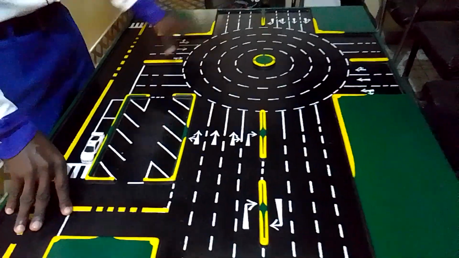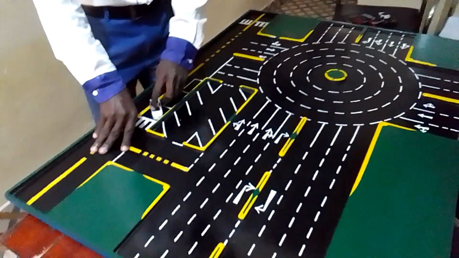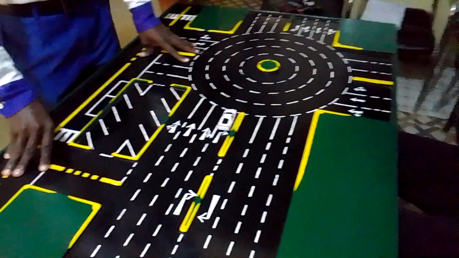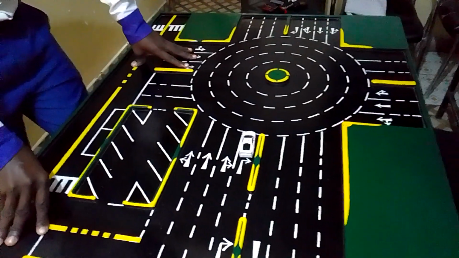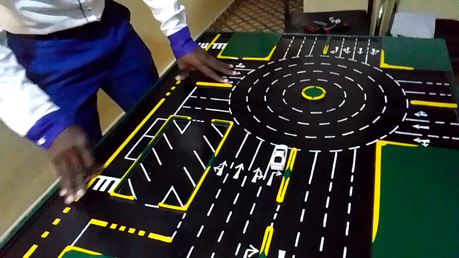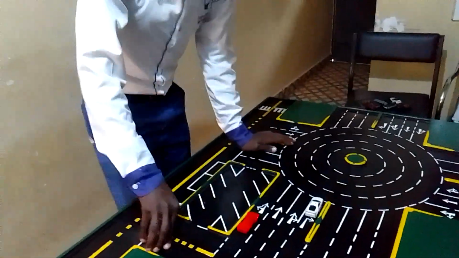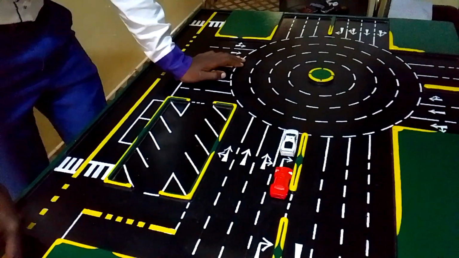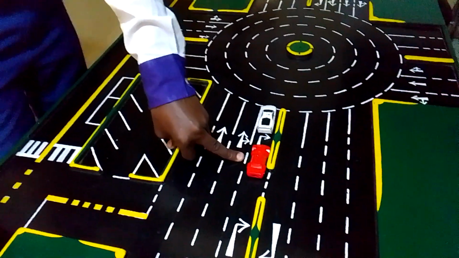So that is all about Model Town Board. And then the final part is the rules of Model Town Board. Rules of Model Town Board are simple. We have 3 rules, and one of the rules is that you use the shortest route most correctly without using parking. Example, if you are asked to take red behind white, you just change lane. So you'll be using the shortest route most correctly without using parking.